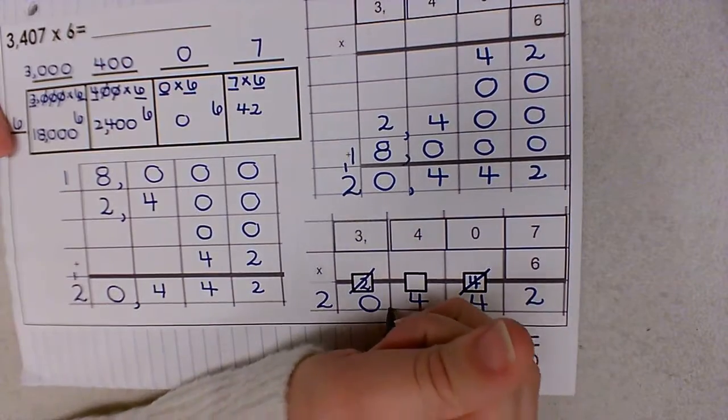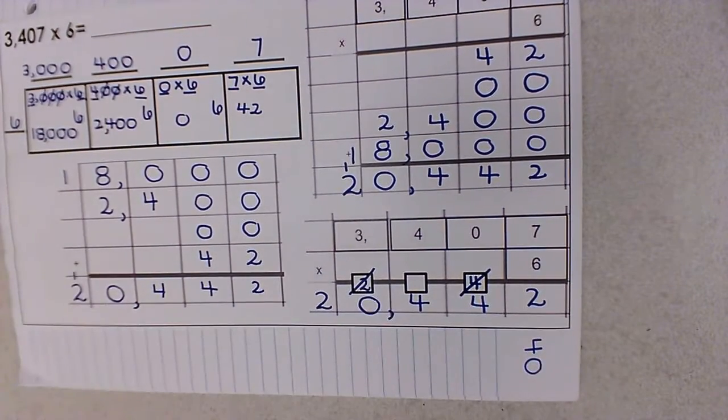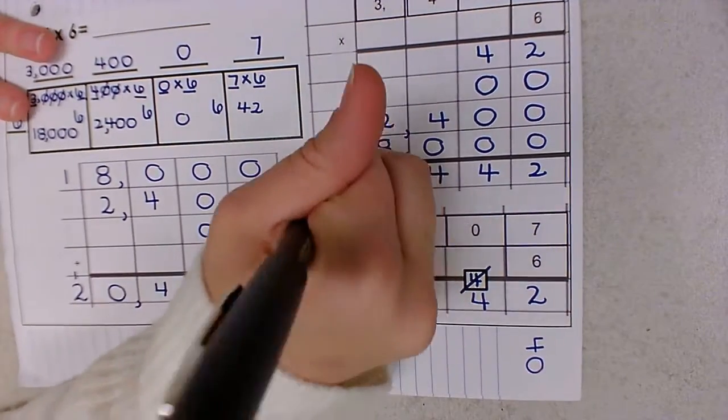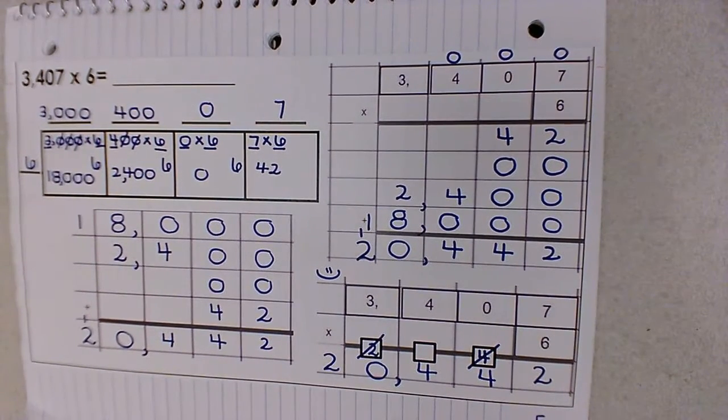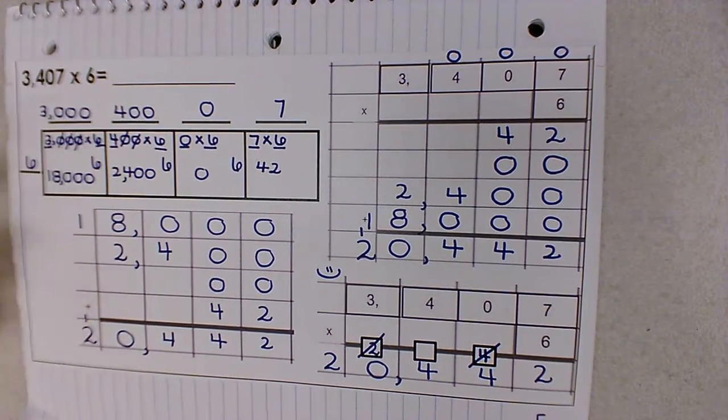And one more time, draw a smiley face next to the strategy that you like the most, because maybe you've switched since practicing them a little bit more. Maybe you like partial products a little bit more, or standard algorithm. That's completely up to you. But now it's your turn to practice these 3 strategies in your problem set today.